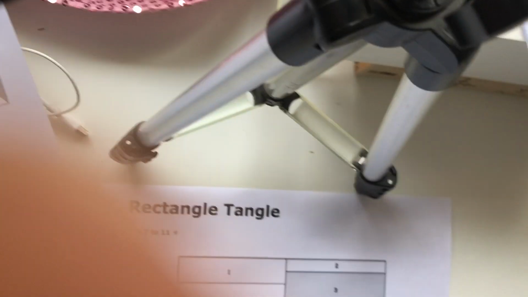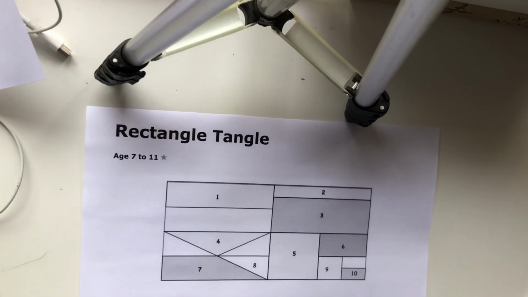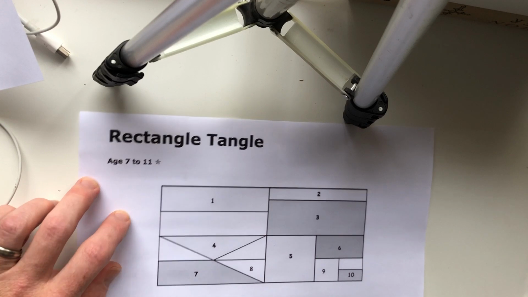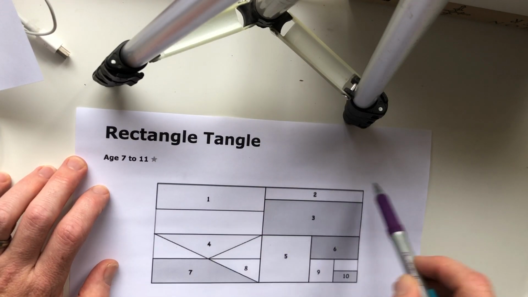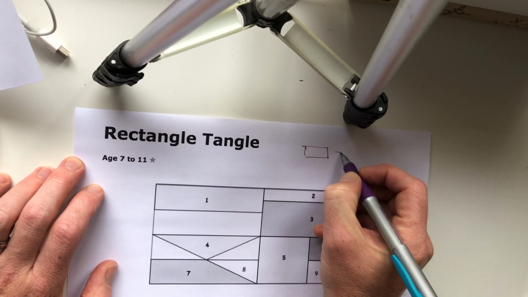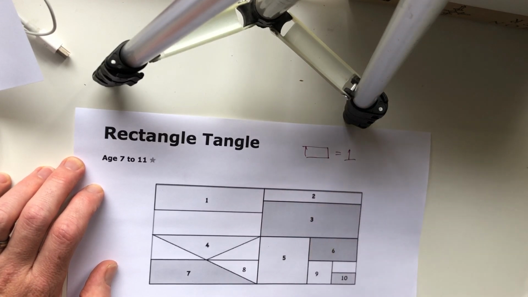I'm just going to pop it down there and hopefully the tripod works. What we're looking at here is finding the fraction values of this whole rectangle. So the whole rectangle equals 1. I'm just going to draw that here. The whole thing is one whole.